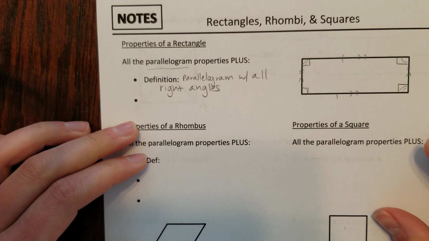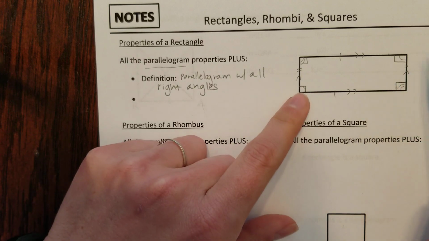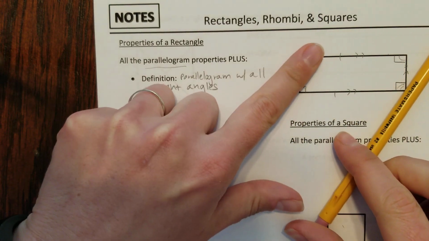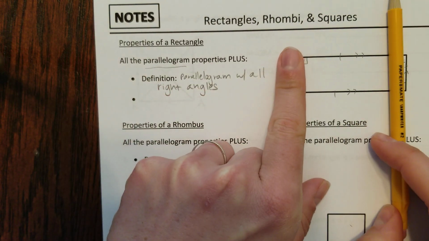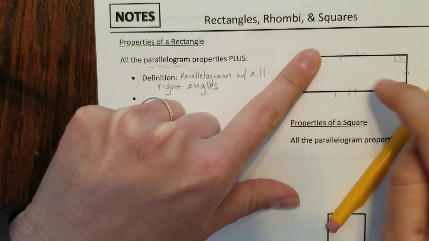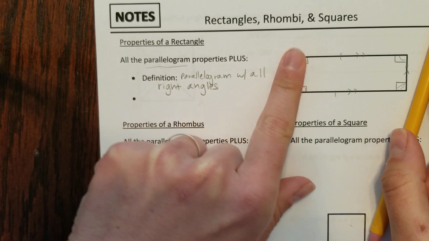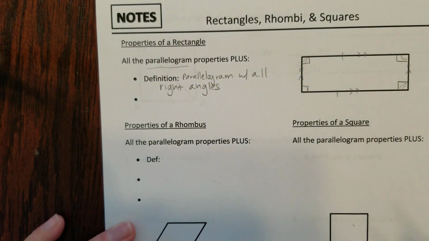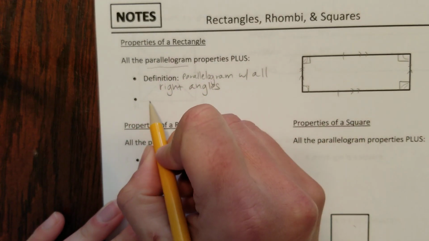Now there is a bonus property, and because these are all right angles, the sides aren't leaning away from each other. Now they're straight up and down. It takes those diagonals that bisect each other already, and because we're going straight up and down, it actually means the diagonals are congruent.